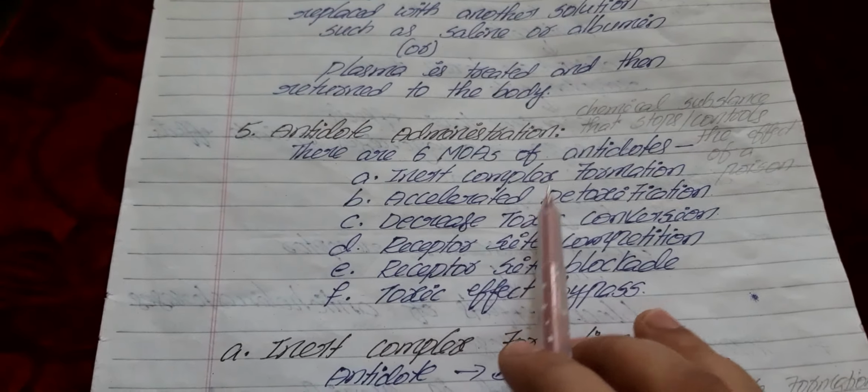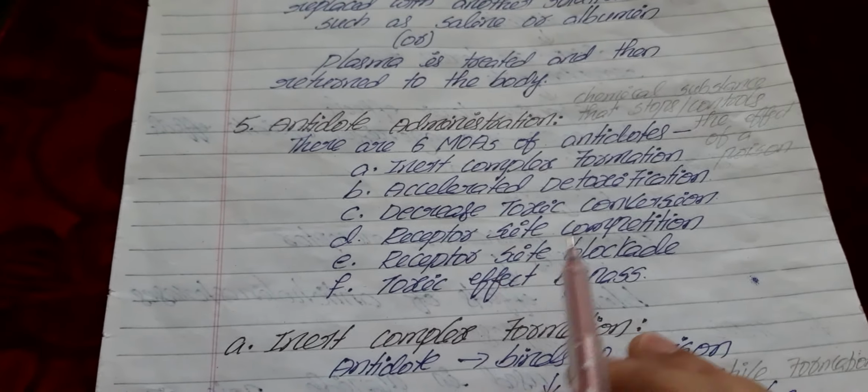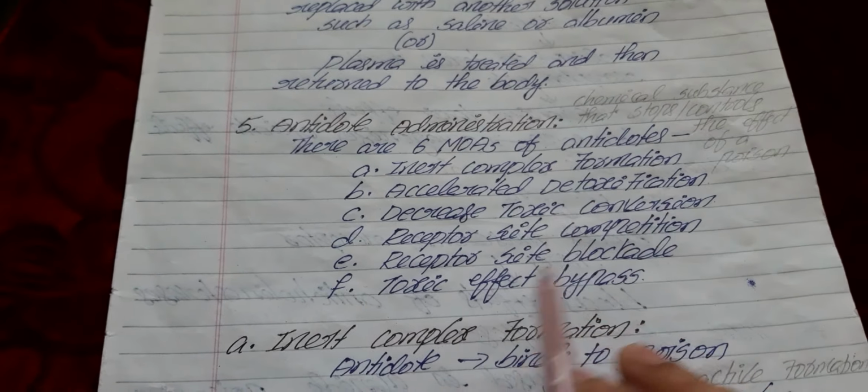Okay, this is about antidote administration in poisoned patients, and we have different types of mechanisms to treat poisoned patients based on antidote administration.